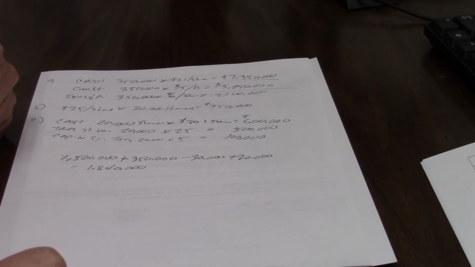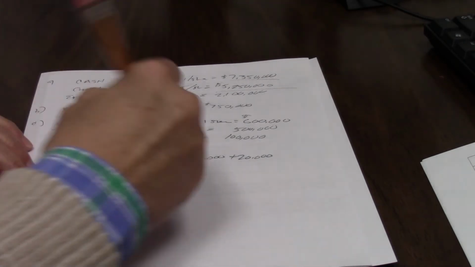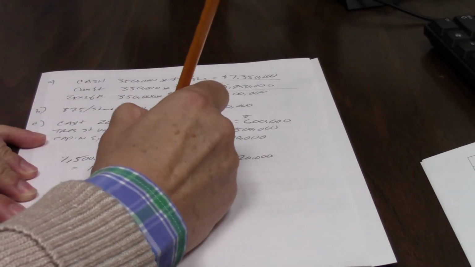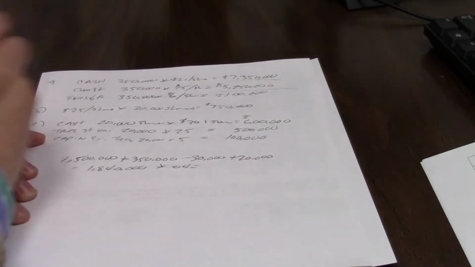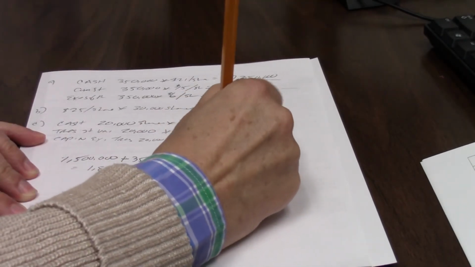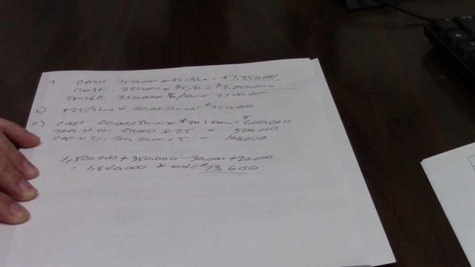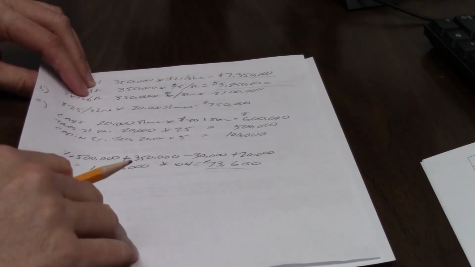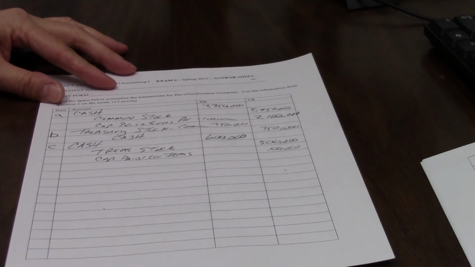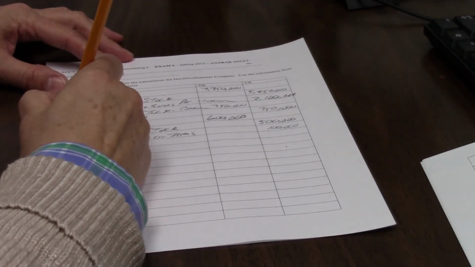That's times 4 cents a share. 1,840,000 times 0.04 equals $73,600. That's our dividends payable, 73,600. So let's do that.